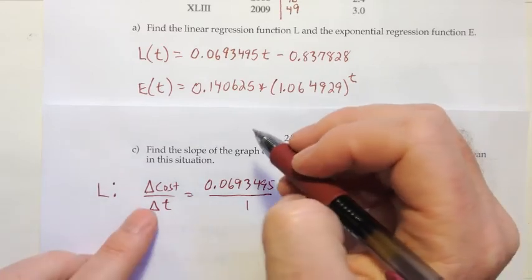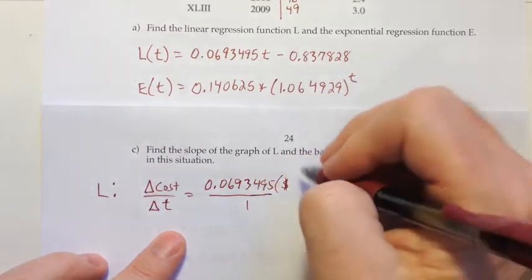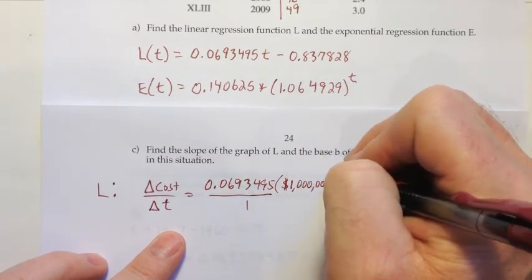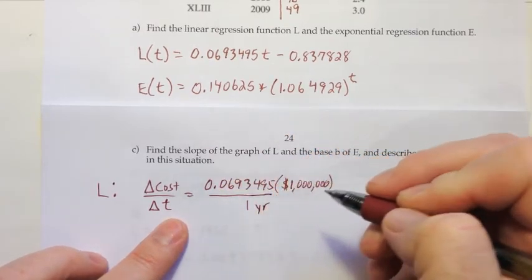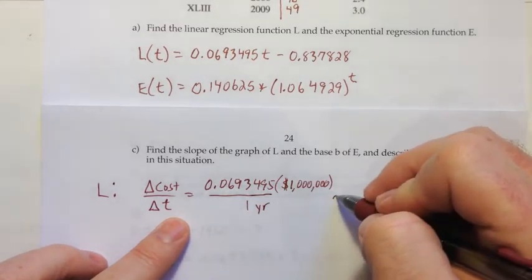Then what are the units on that? Since it's cost, it would be dollars, right? Except for that it says in the table that it's actually millions of dollars. So I'll multiply by $1 million. And then the t was time measured in years, so I'll put a year. When I multiply by the million, the decimal is going to move over 6 places.